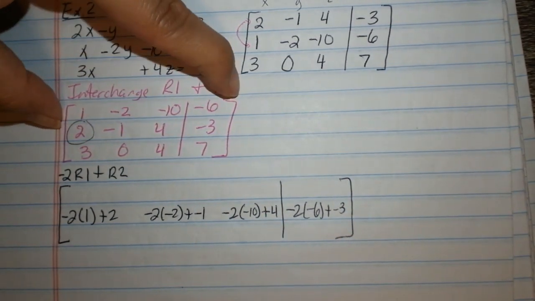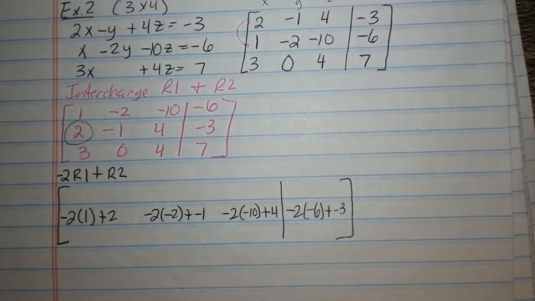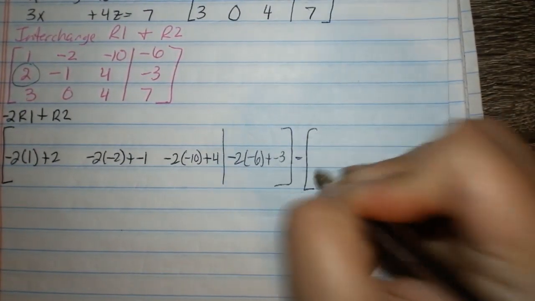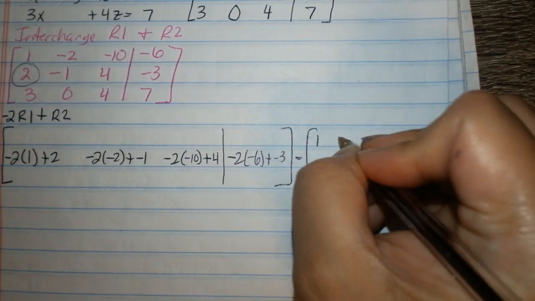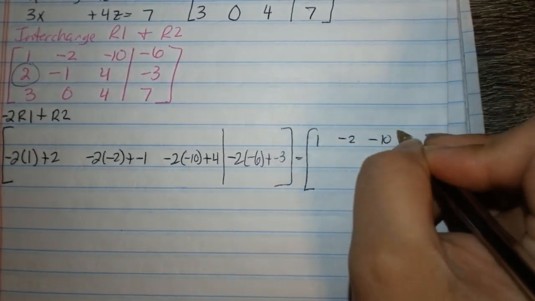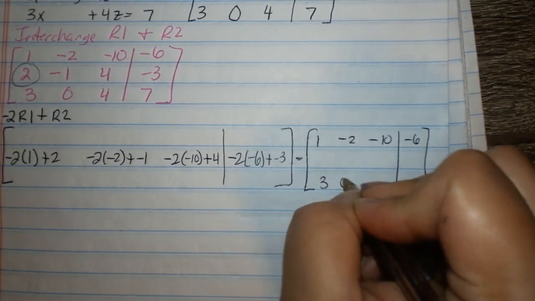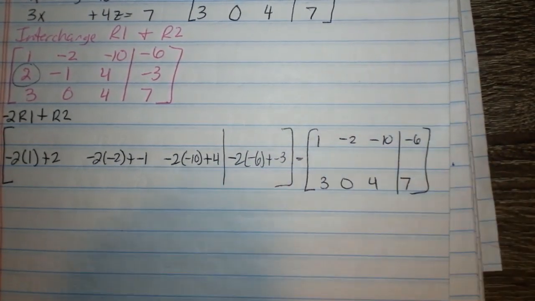My row 1 and my row 3, there are no changes. So when I come over here, I could go ahead and rewrite those. 1, -2, -10, -6, 3, 0, 4, and 7.